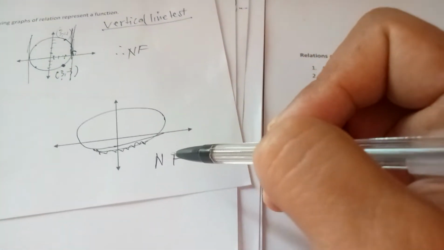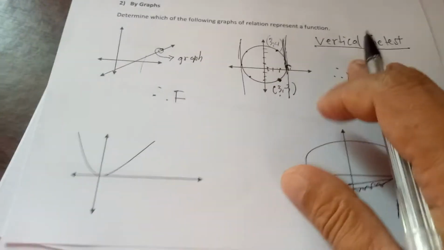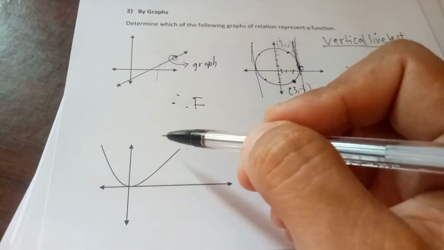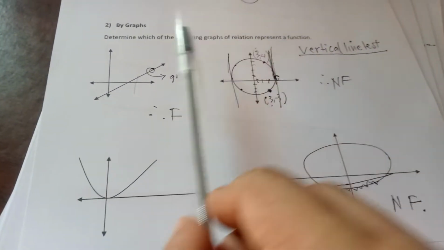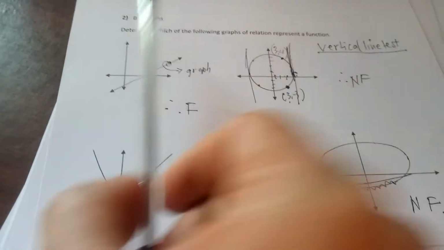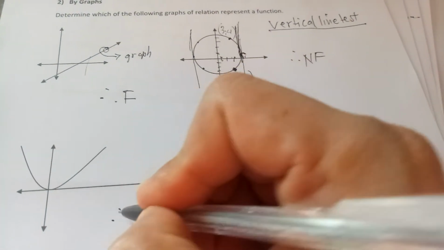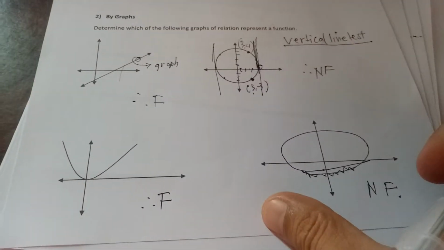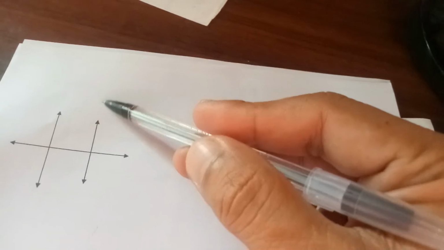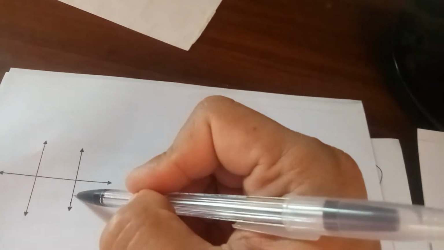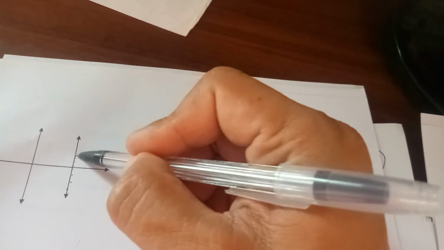Pag dalawa ang tinamaan, not function. Or more than 2. So, this is an example of a parabola, open upward. Kahit saan mo dalhin si vertical line test. Yes, correct. This is a function. Next one. Pag dumaan dyan si vertical line test, there are infinite points of intersection.